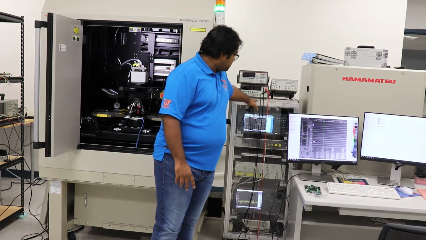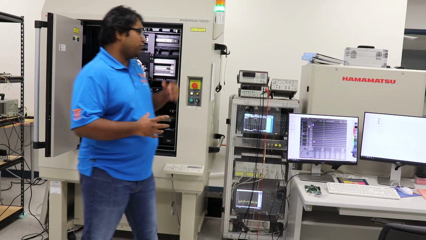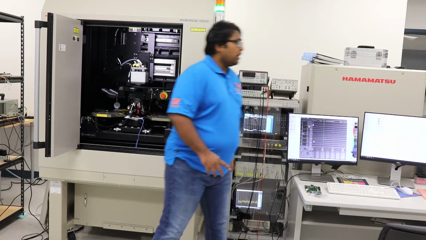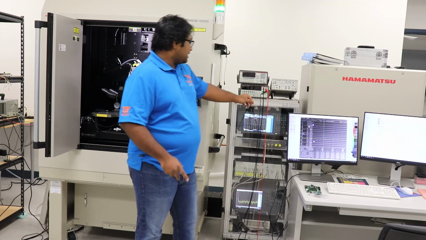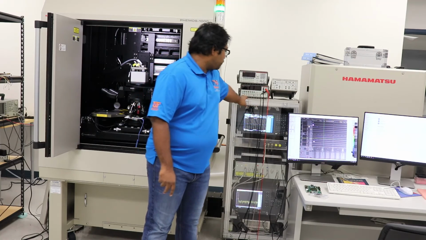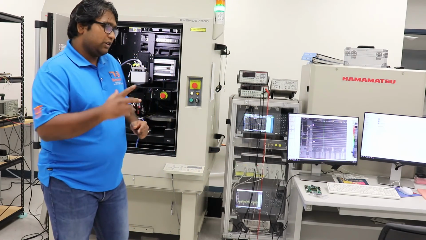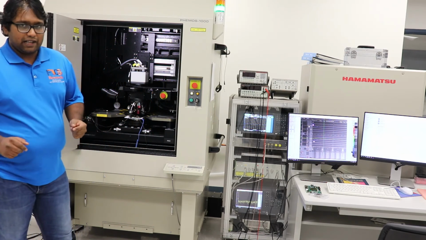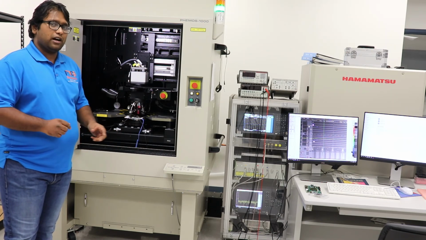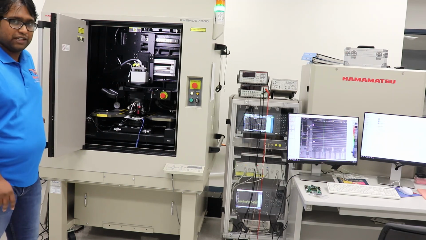So during optical probing, if you want to do the EOP analysis, you feed the electrical signal generated by this component into the oscilloscope for electro-optical probing, and you feed the electrical signal to the spectrum analyzer when you are going for the EFM analysis. So let's go inside and see what's inside this main microscope, and then we will show you the working panel of this module.